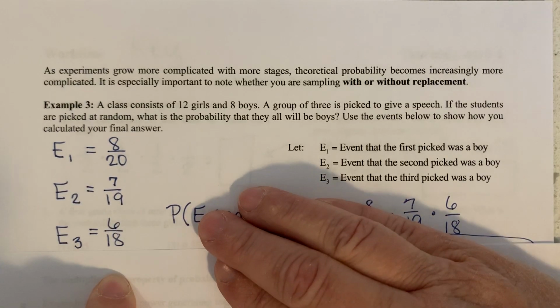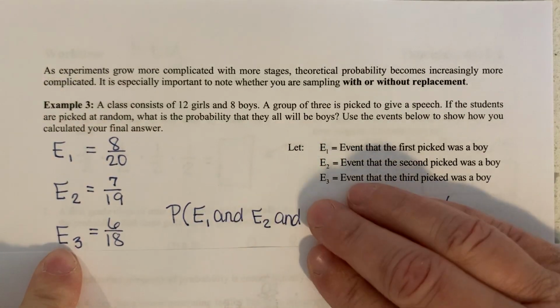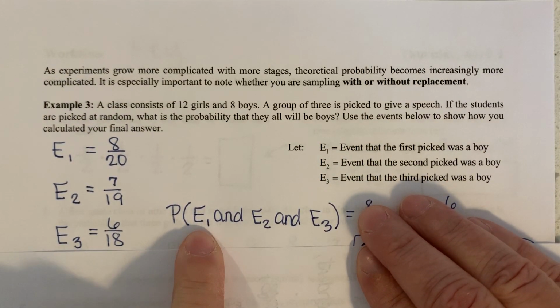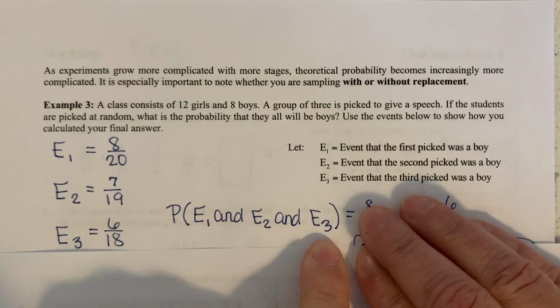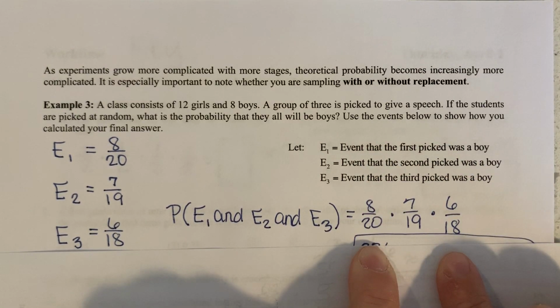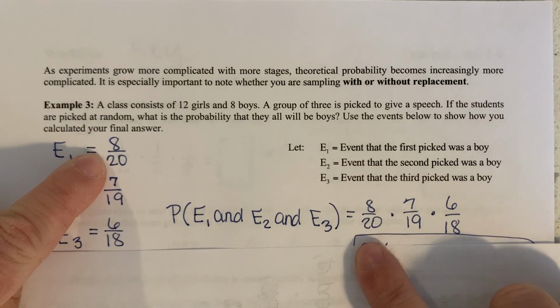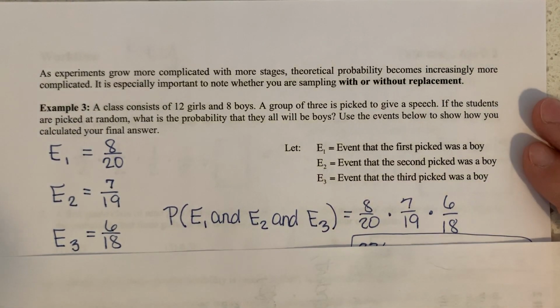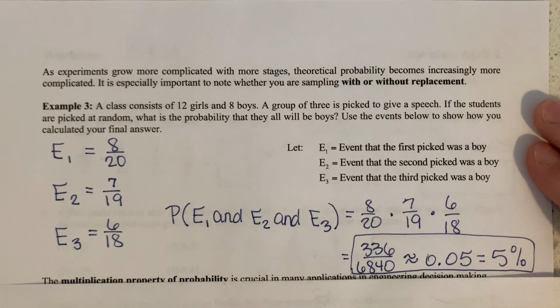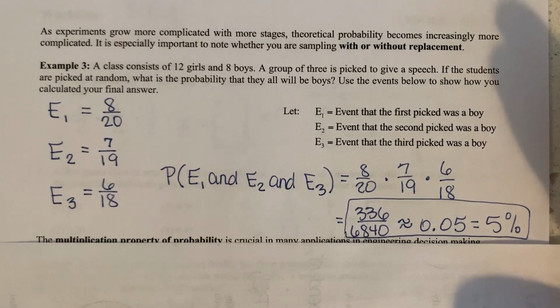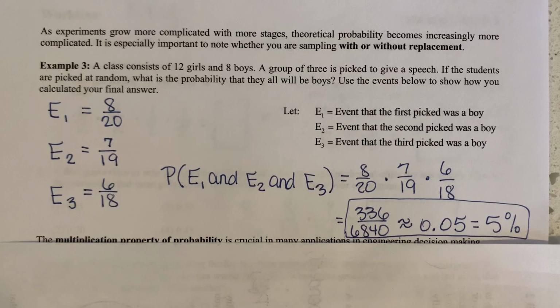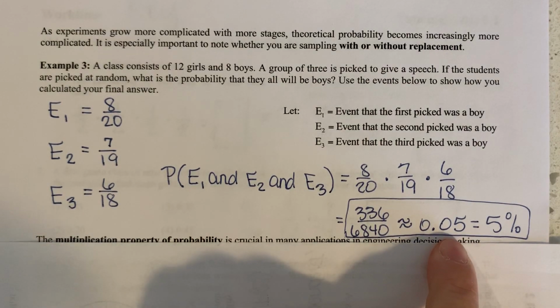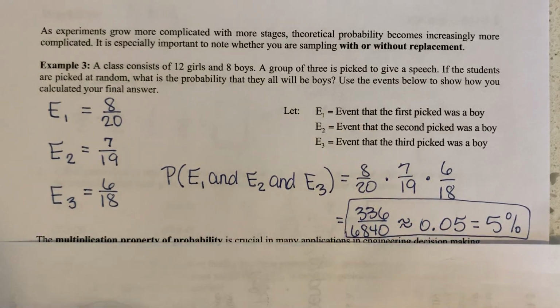So then what's the probability when I have all 3 of these? That means I'm taking the probability of the first one and the second one and the third. And that's when we multiply, when I just have events in a row. So I multiply the first probability times the second times the third. Now this is going to end up being a big number. So you end up getting 36 out of 6,840. You can just divide that on a calculator, round to the nearest hundredth, and you get 0.05 or 5%.